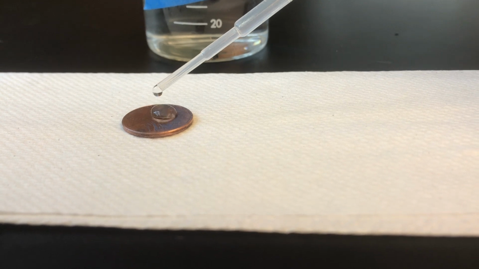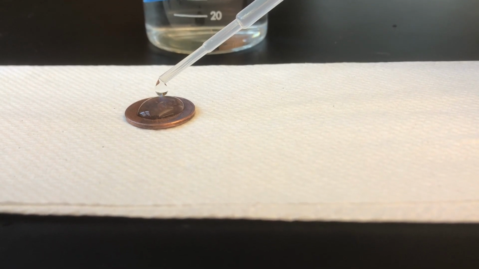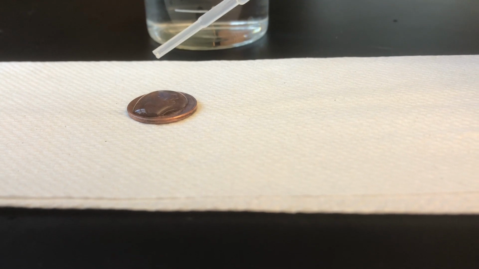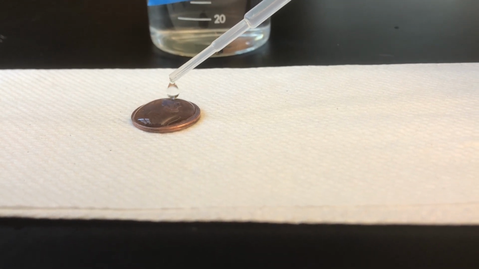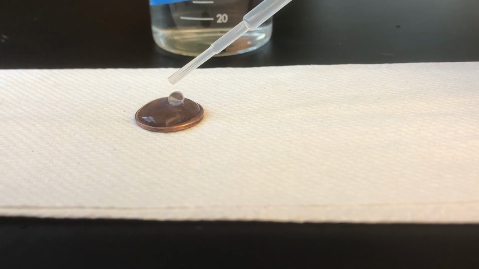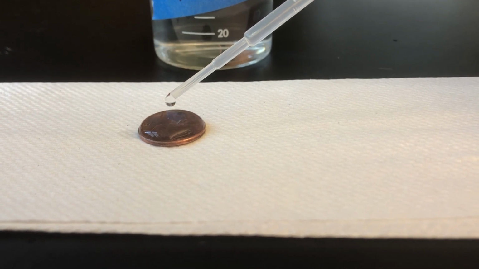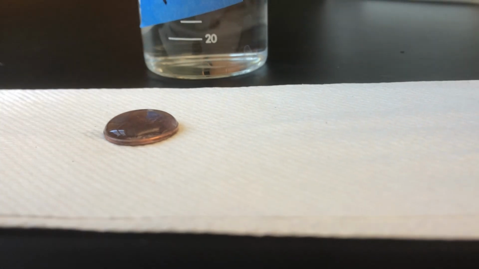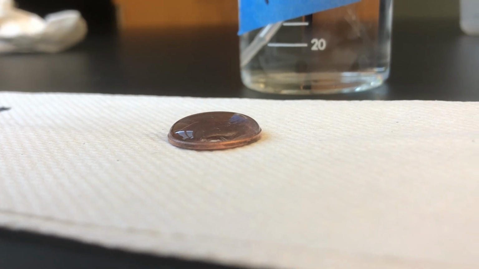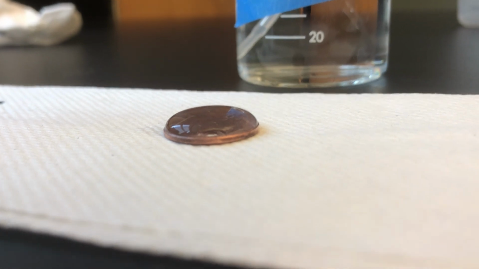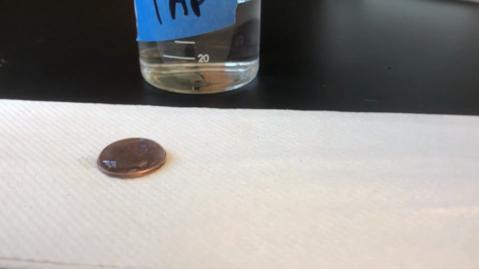1, 2, 3, 4, 5, 6, 7, 8, 9, 10, 11, 12, 13, 14, 15, 16, 17, 18, 19, 20. Now at 20, it still hasn't spilled yet, but if I lower the camera, you can see the water is bubbling, making a little curvature right there. And that has to do with the property of water called cohesion, or surface tension. Water has surface tension, cohesion.